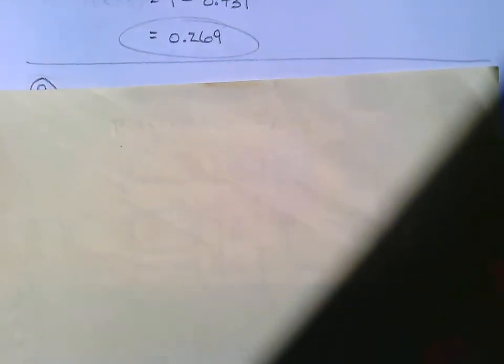So let's think. First thing we need to do is define what a success is in this case. And I think the natural reading of that problem is to say we're looking at exactly 12 people left-handed. Let's say a success is being left-handed. And now let's try to figure out what the unit for the Poisson represents.